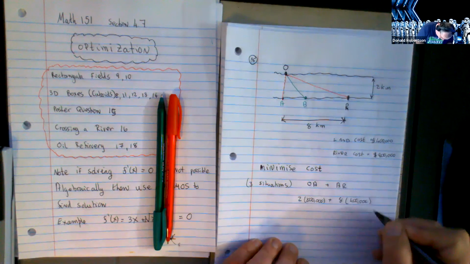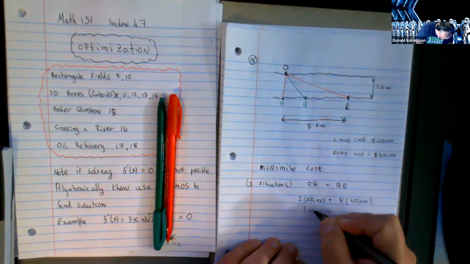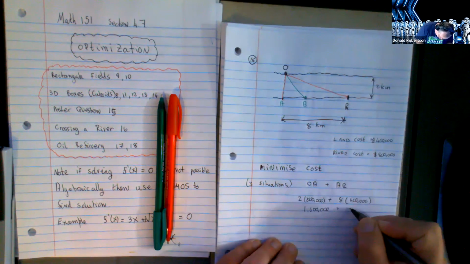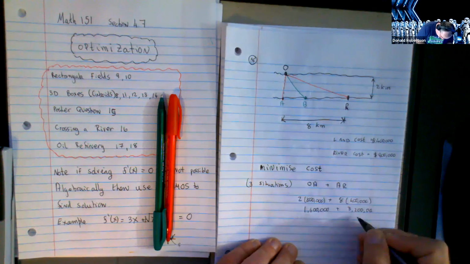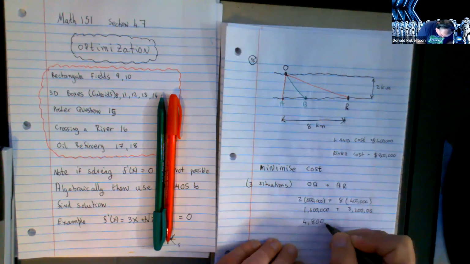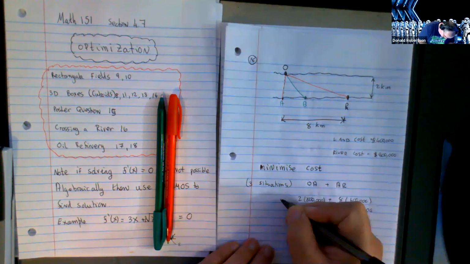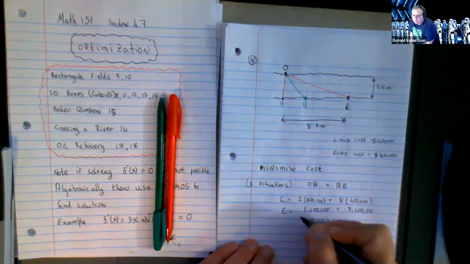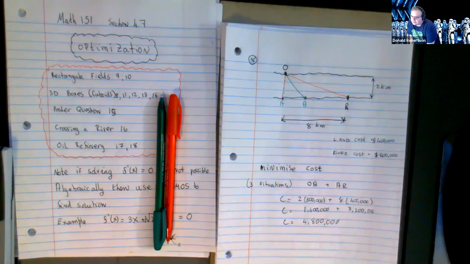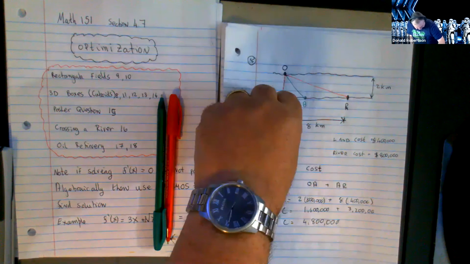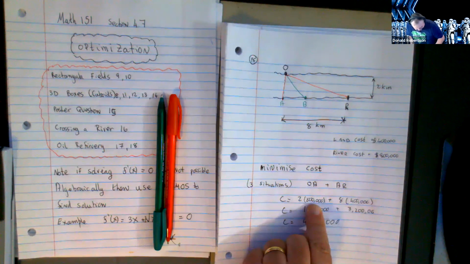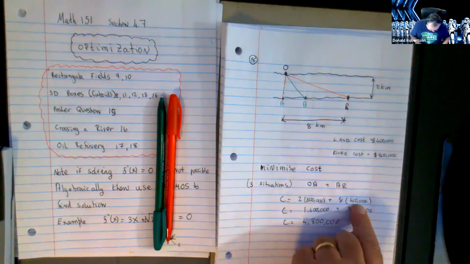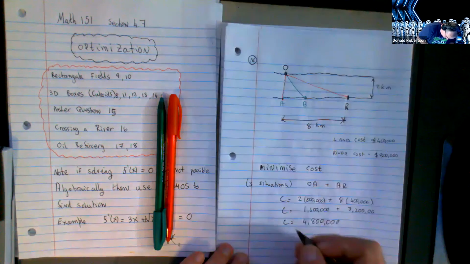That would be 1,600,000 plus another 3,200,000, giving me a grand total of 4,800,000. Are you comfortable about how I calculated the cost of that solution? 2 kilometers at 800,000 a kilometer, another 8 kilometers costing 400,000 per kilometer. So that's my first situation, right?